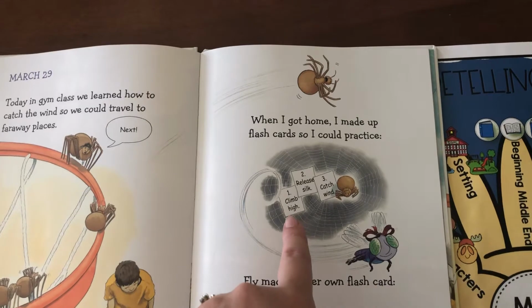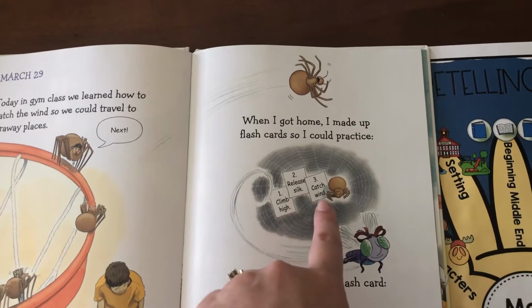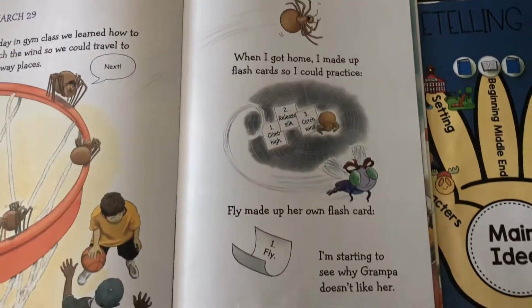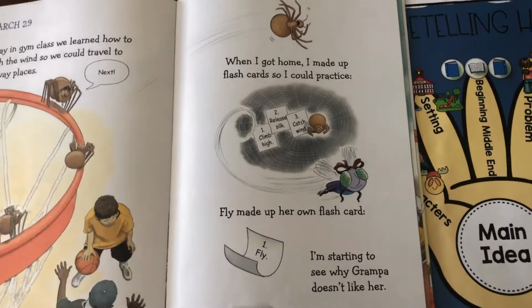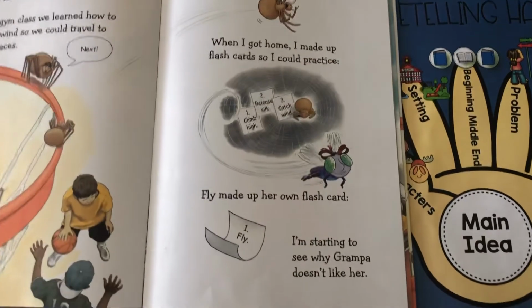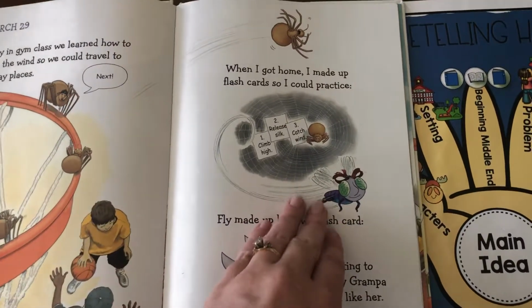"Number 1, climb high. Number 2, release silk. Number 3, catch the wind." Fly made up her own flashcard. Fly. I'm starting to see why Grandpa doesn't like her.